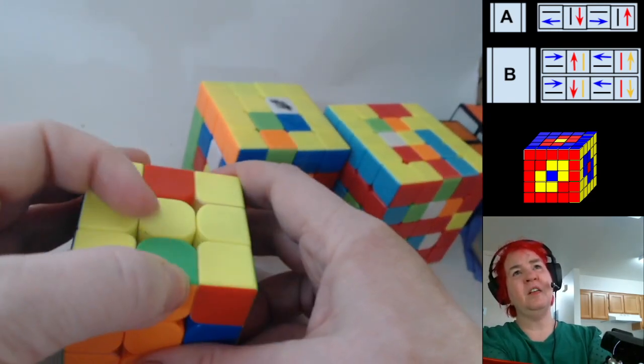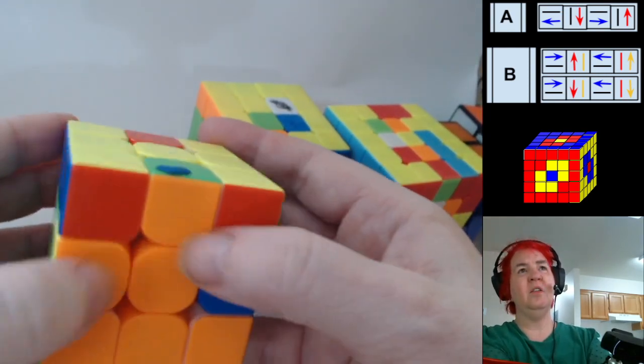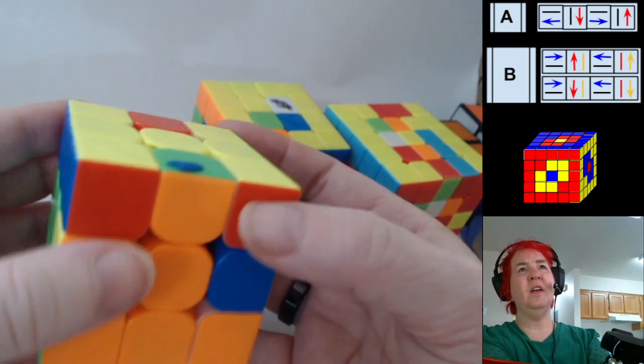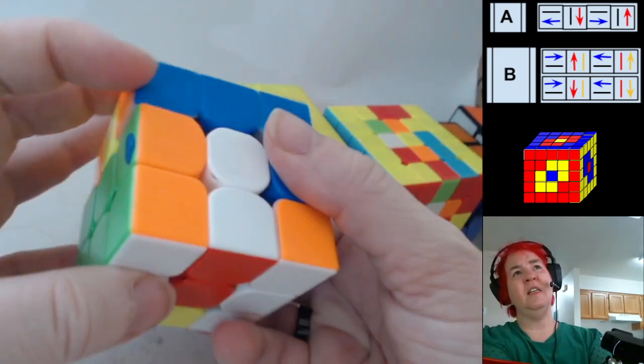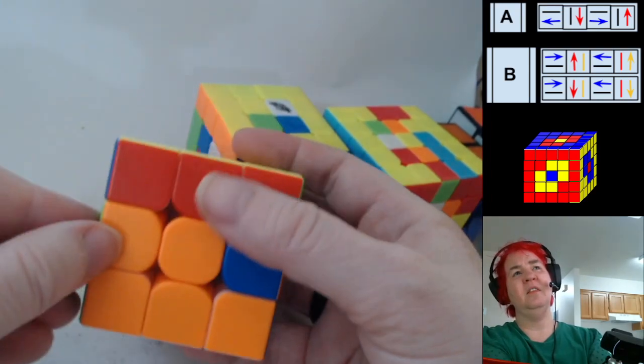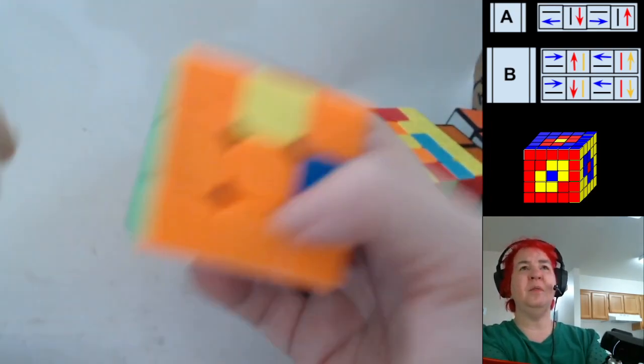We're going to keep doing this until the yellow comes to the top, and then we will assess. Okay. Corners match the front. It's going in this direction. Slide up, slide up, slide down, slide down. Okay. And the yellow found its way back to the top, so we assess.